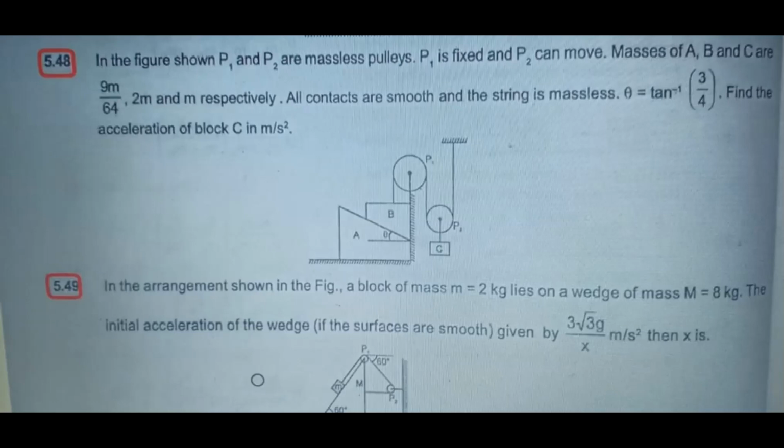So what you'll see here is that block B's mass is 2m, whereas block C's mass is only m. But on C, the tension acting is 2T, whereas on B, the tension acting is only T. So all the more there is a tendency for B to come down and C to go up.